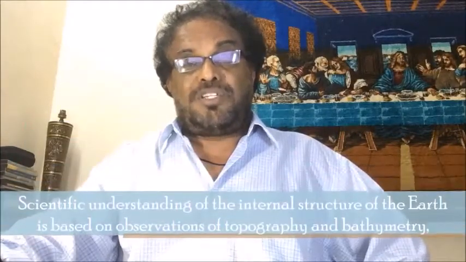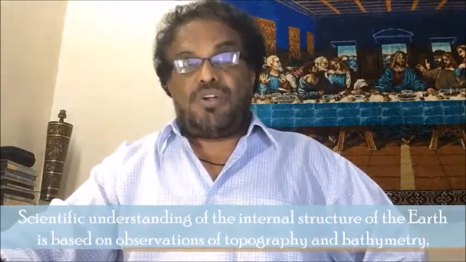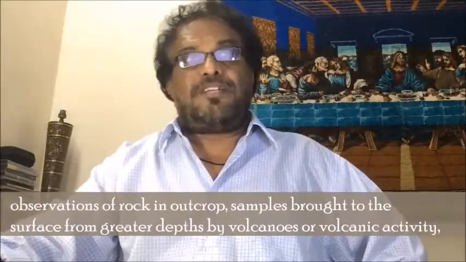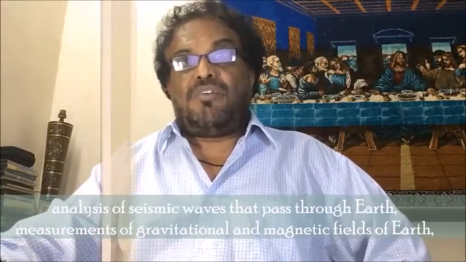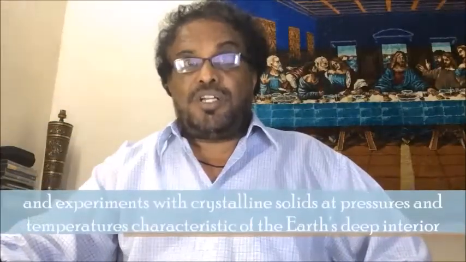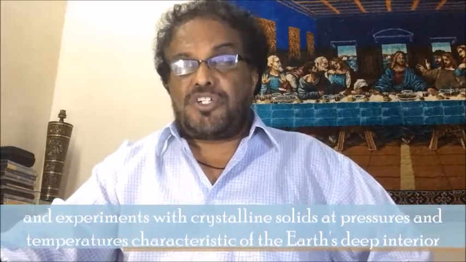Scientific understanding of the internal structure of the Earth is based on observations of topography and bathymetry, observation of rock in outcrop samples brought to the surface from greater depths by volcanoes and volcanic activity, analysis of the seismic waves that pass through the Earth, measurements of the gravitational and magnetic fields of the Earth, and experiments with crystalline solids at pressures and temperatures characteristic of the Earth's deep interior.